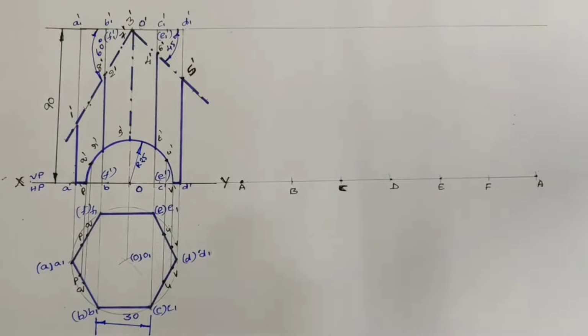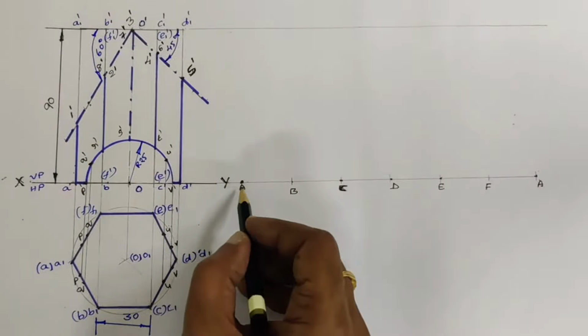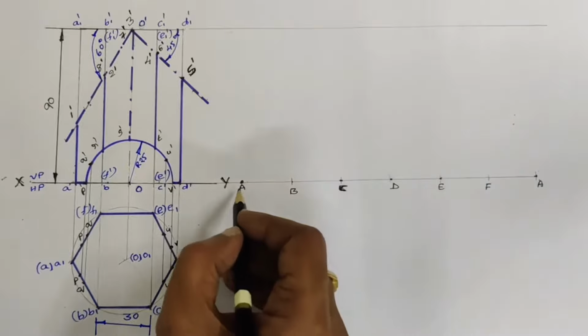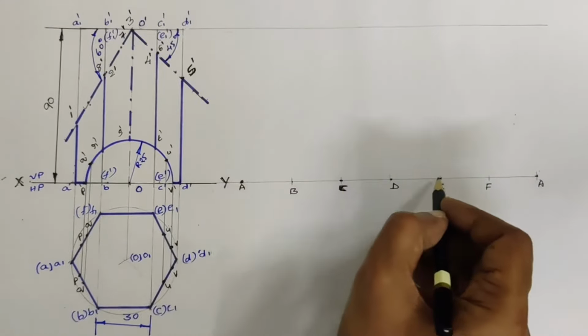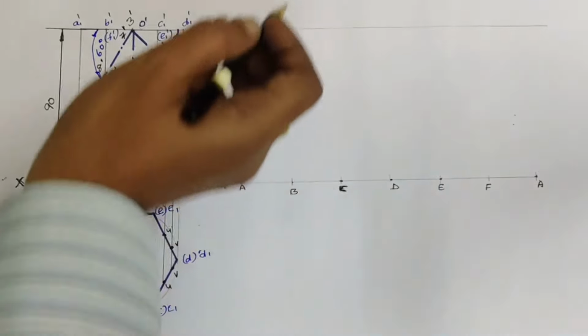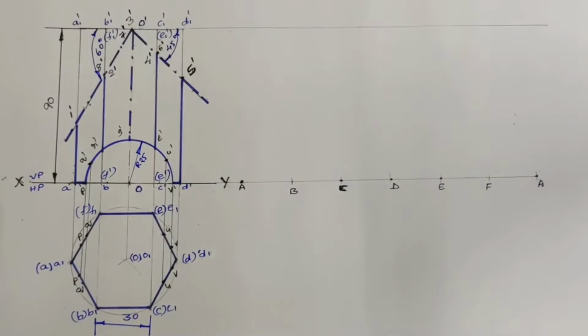Then name this point as A. Then draw perpendiculars to the bottom stretch out line, passing through the points A, B, C, D, E, F and A towards the top stretch out line.